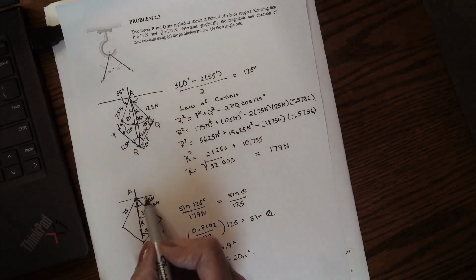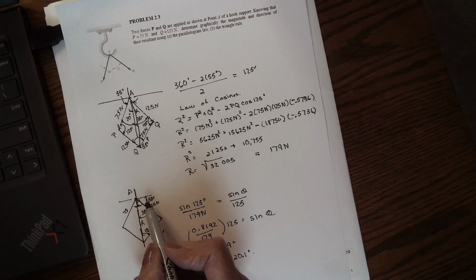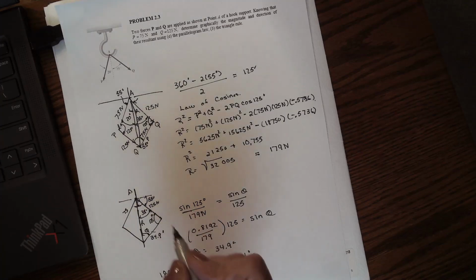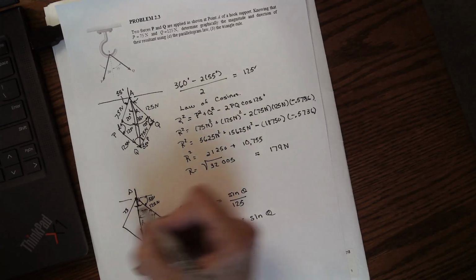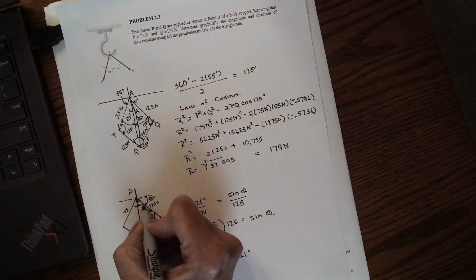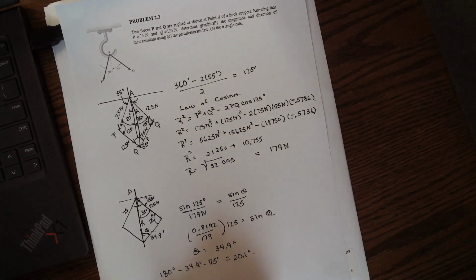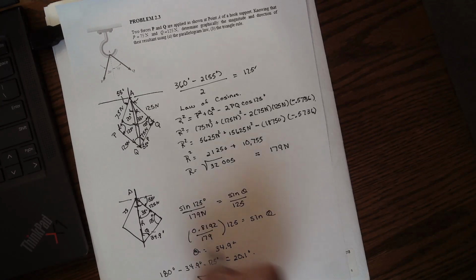So now, what does that mean? Well, we know we have 55 degrees here. If we have 55 degrees here, and we have the angle 20.1 here, we add 20.1 to 55, and we get a direction downward of 20.1 plus 55, or 75.1 degrees downward.